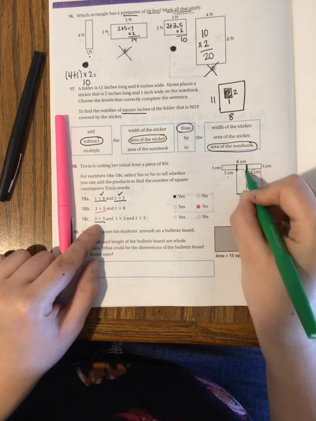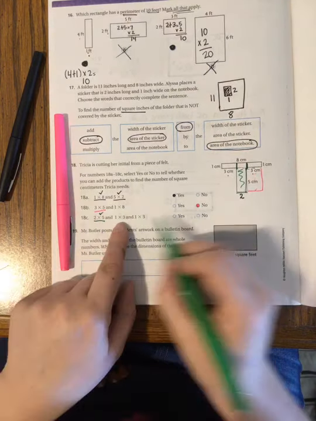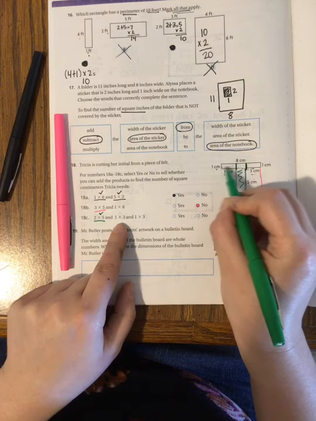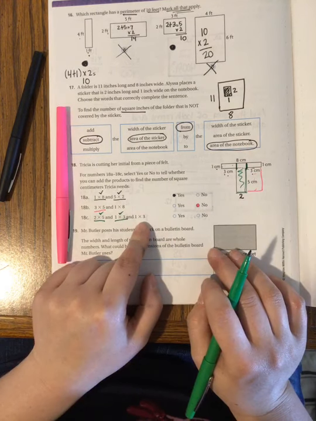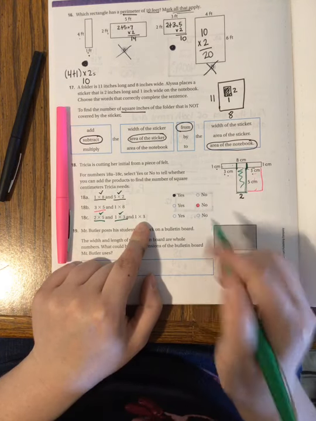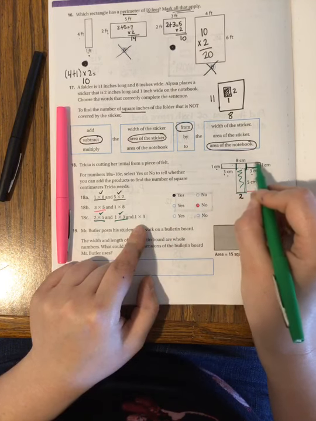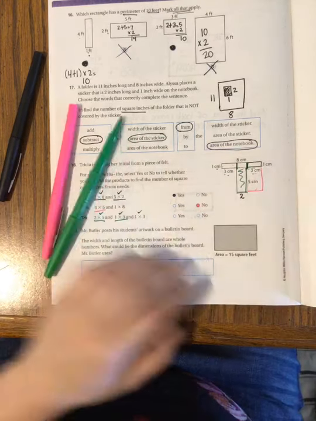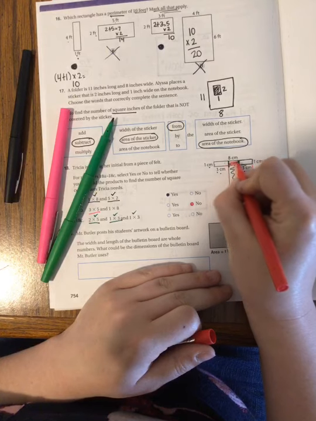Well, 2 times 5 would get us this rectangle, so that would work. 1 by 3 would get us this, so that would work. 1 times 3 would get us this. So that would work. But we still have not found the area of this piece right here.